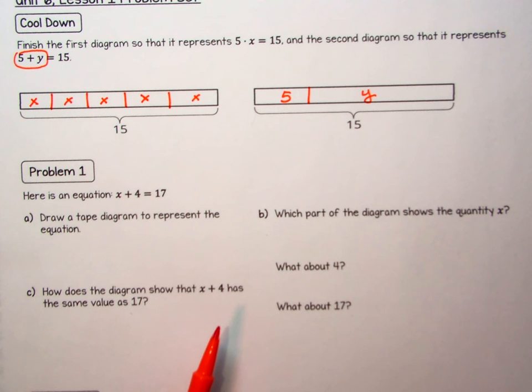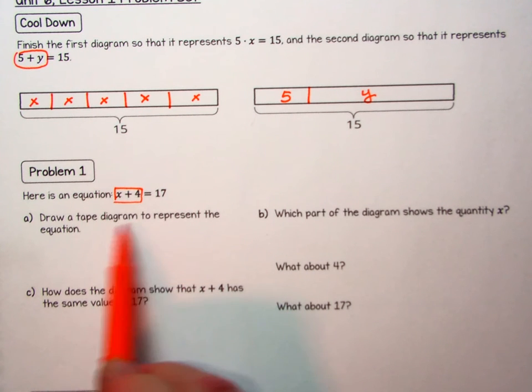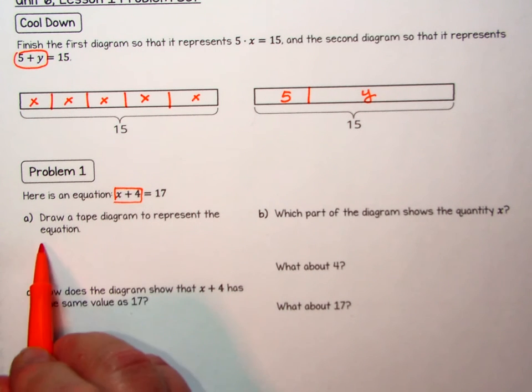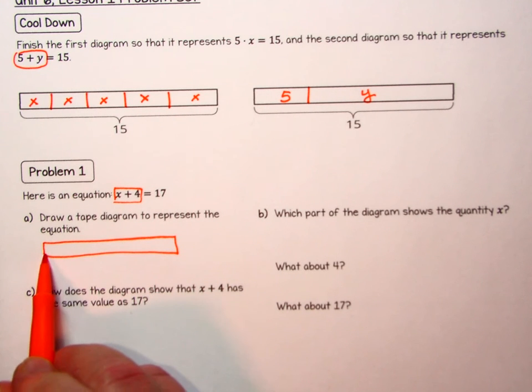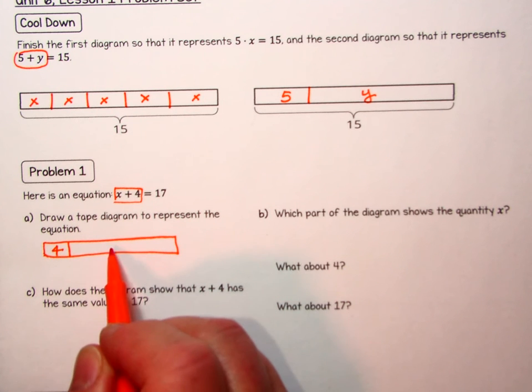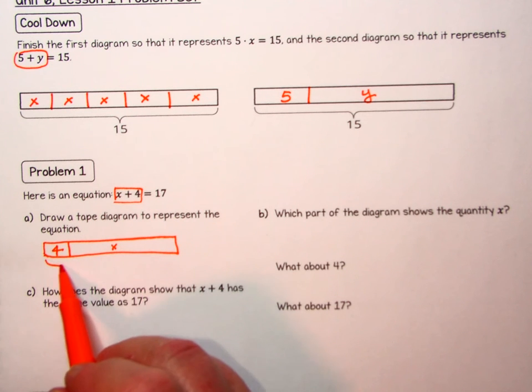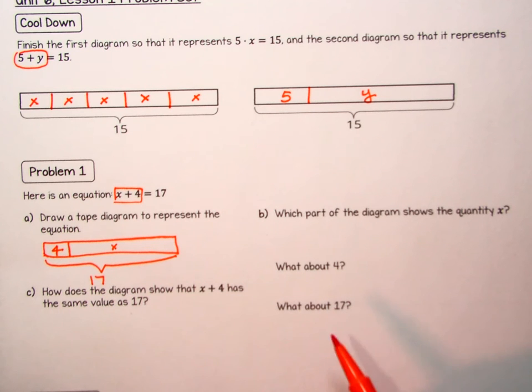All right, so problem 1. Here's an equation, x plus 4 equals 17. Part A, draw a tape diagram to represent the equation. So we've got two terms combined, x and 4, so we want to draw a two-part tape diagram. And one segment is going to be 4, and the other segment is x. And then together they equal 17.